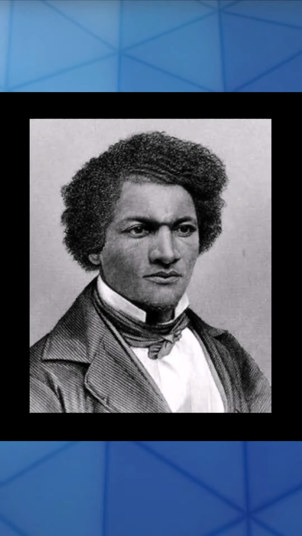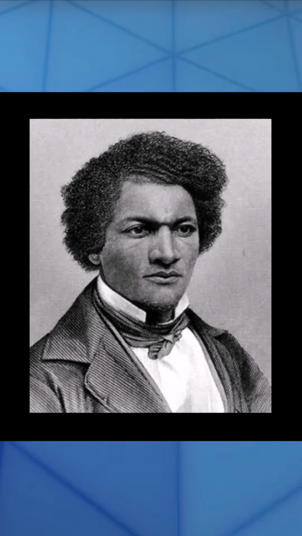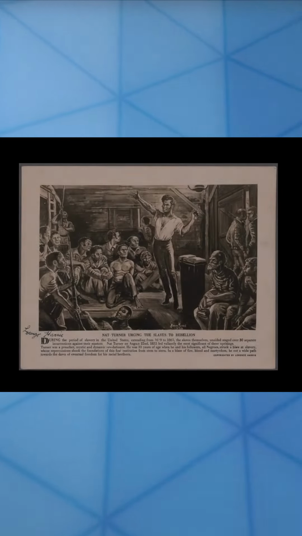The Stono Rebellion, Gabriel's Rebellion, the German Coast Uprising, Denmark Vesey's Plot, Nat Turner.